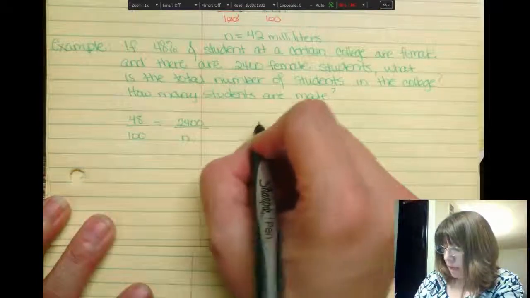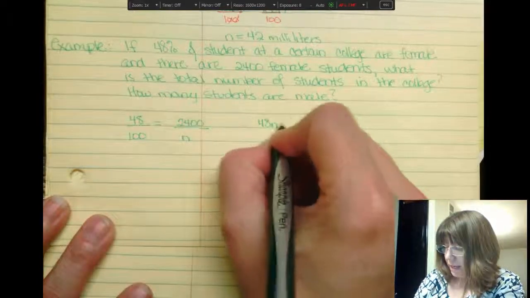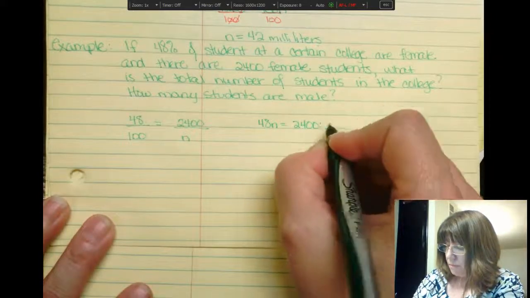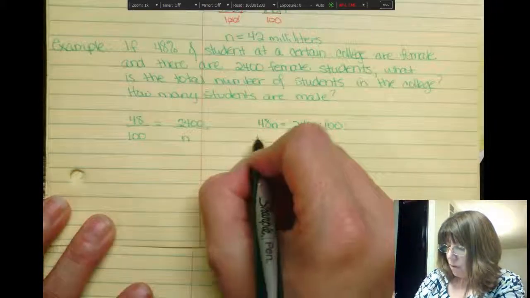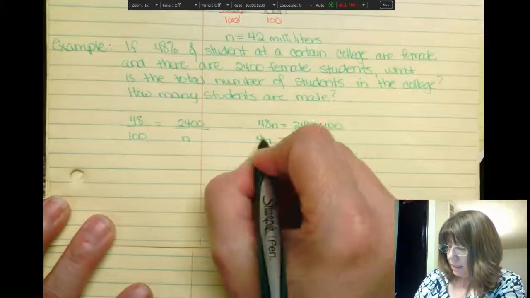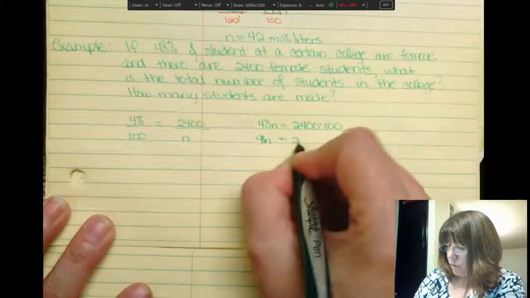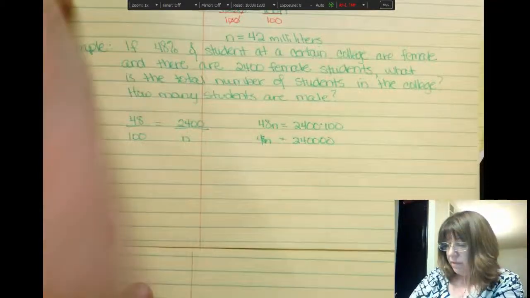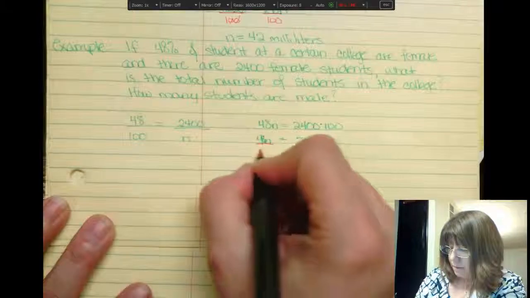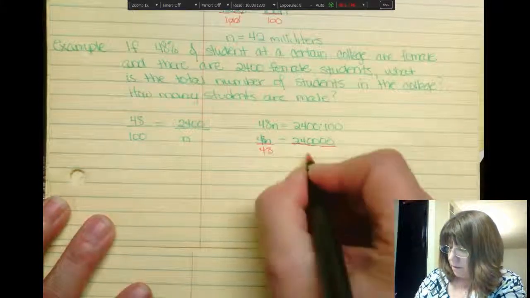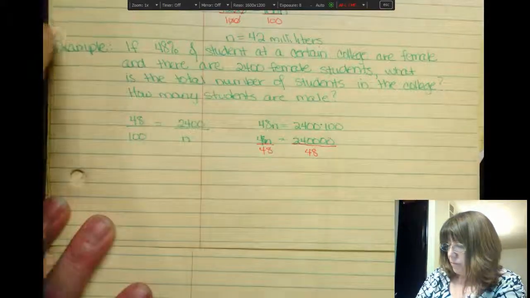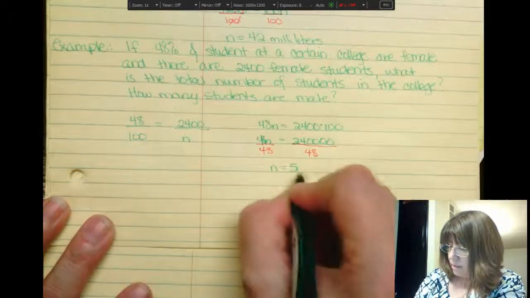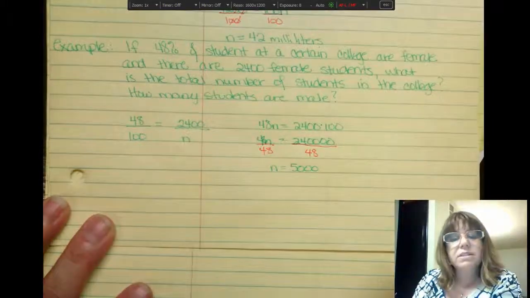We're going to cross multiply. 48n equals 2400 times 100. So 48n equals 240,000. Divide each side by 48, and we have a total, n equals 5,000.